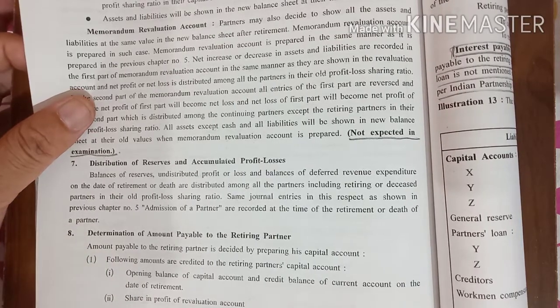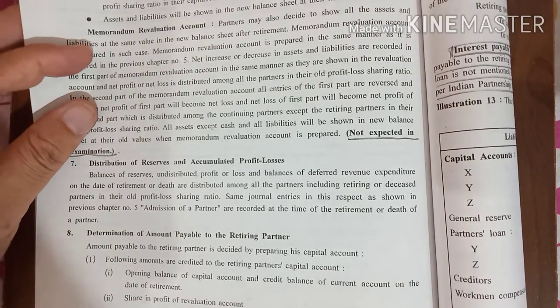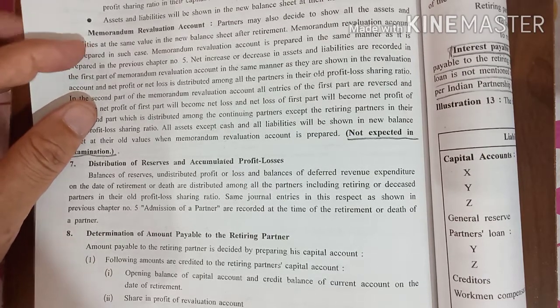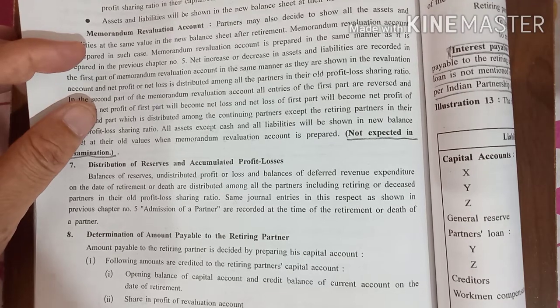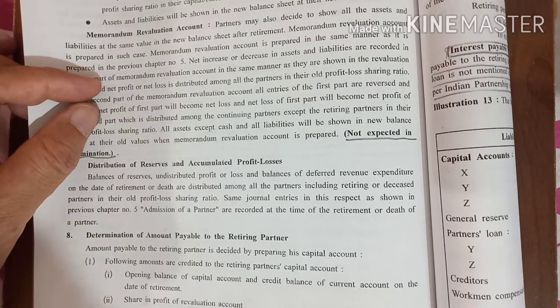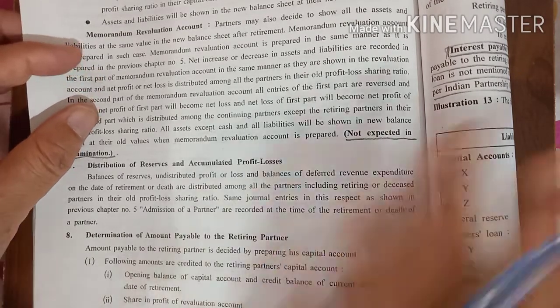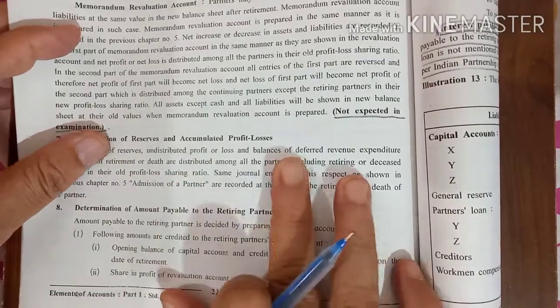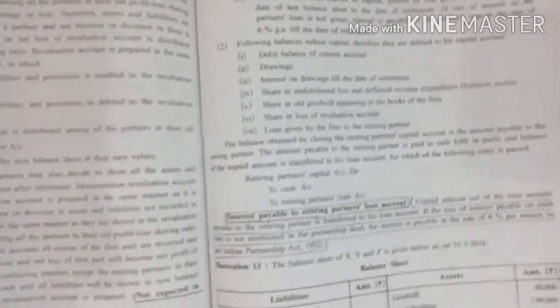Once again I want to tell you, if anything is given on the liability side, that is a credit balance, we have to make it a debit, and all partners' capital accounts will be credited. If anything is given on the asset side, that is a debit, we have to make it a credit, and all partners' capital accounts will be debited. So the revaluation of the assets and liabilities and distribution of the accumulated profits and reserve, you have already learned from the previous chapter. Same thing, there is no change at all.